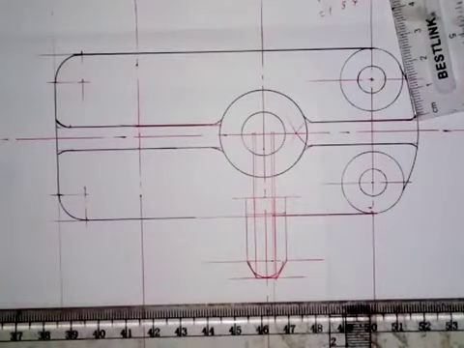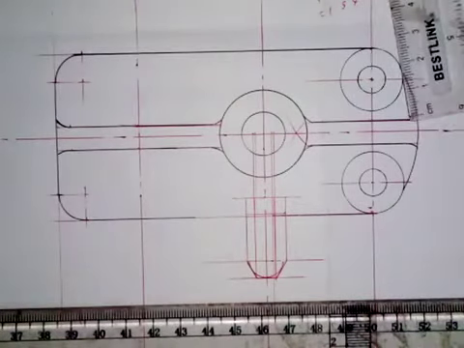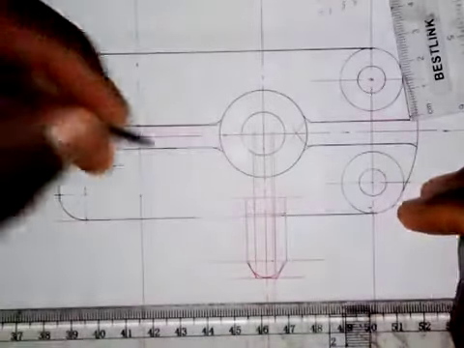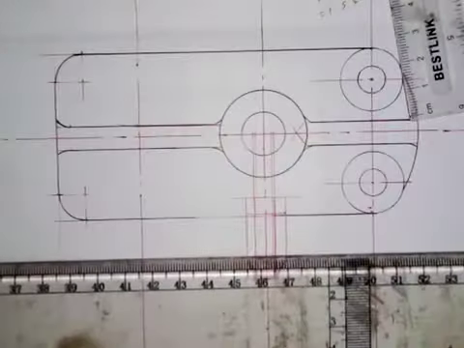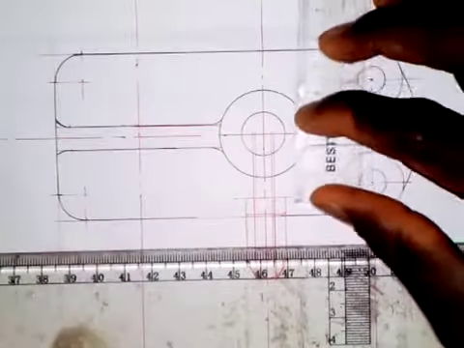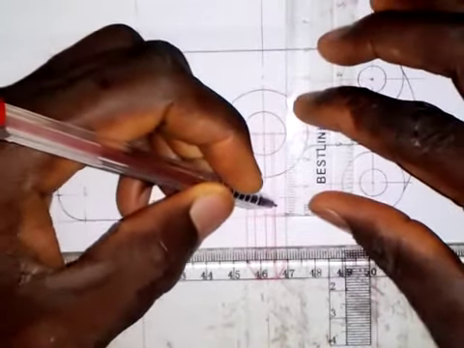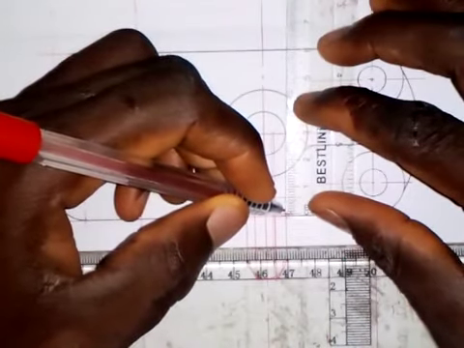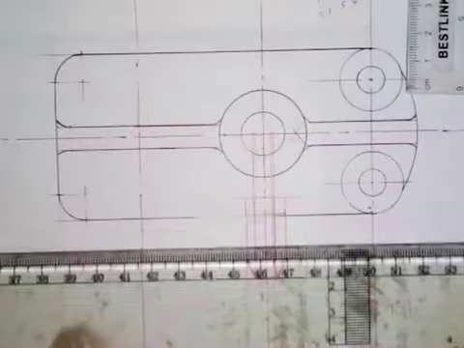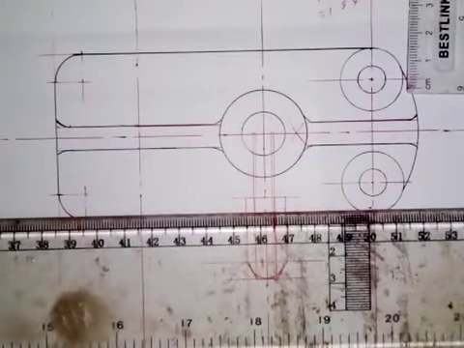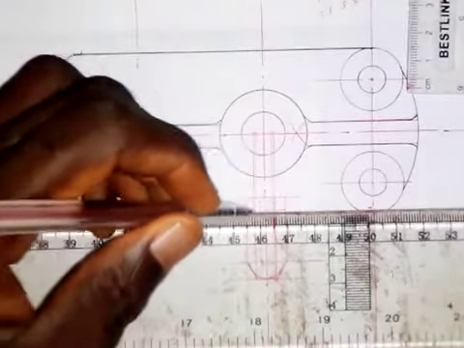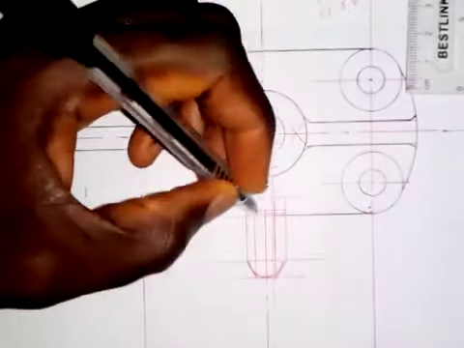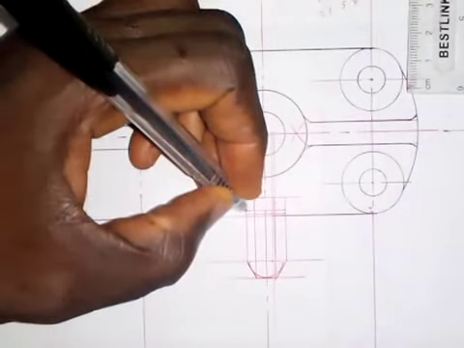So then I need to shape this part. I need to shape the hexagonal head. So I'll just take like 2 millimeters in a bit, or something like 1 millimeter, 1.5 millimeters. So I will draw a horizontal line here like this. So I'm going to use my hand to shape this part like this.